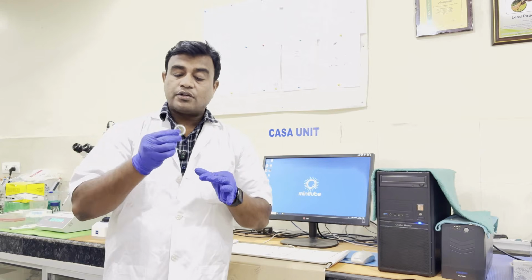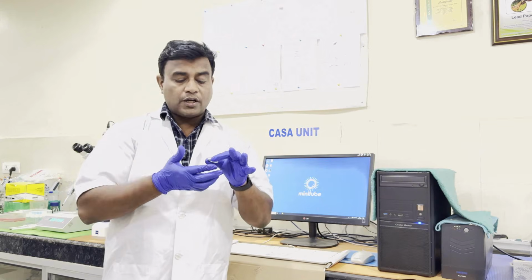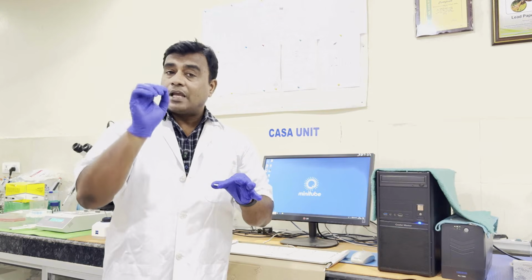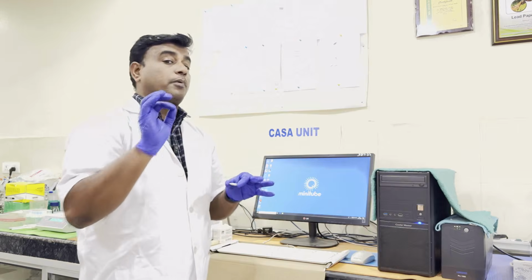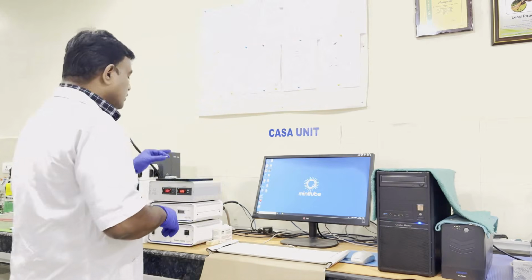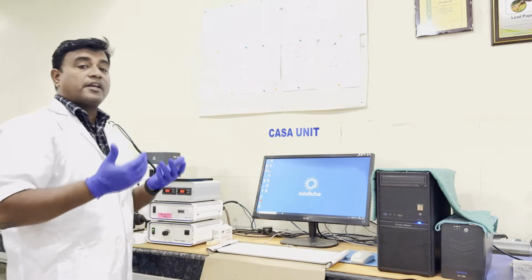So when you are using the cover slip, never put your finger or your gloved hand on the upper side, because it sometimes gives a pseudo ramification to the spermatozoa which are being observed under the microscope. So these are some of the points which come by experience.